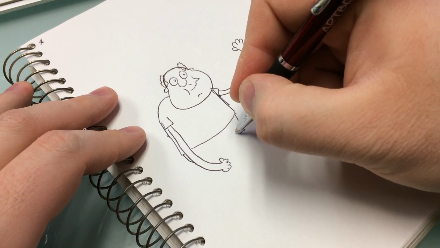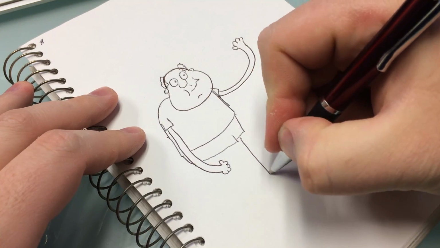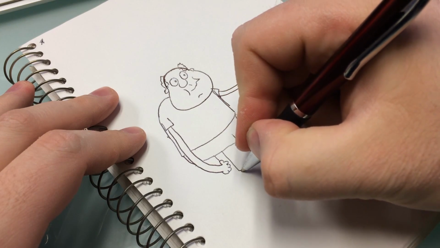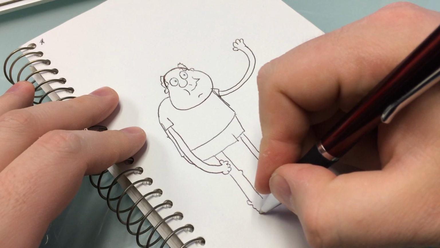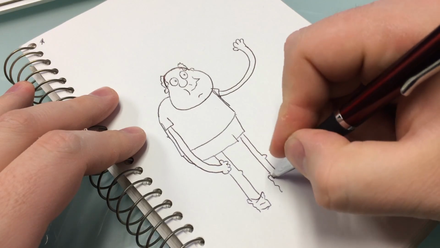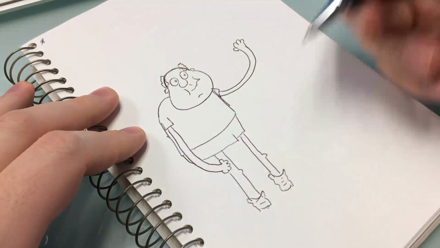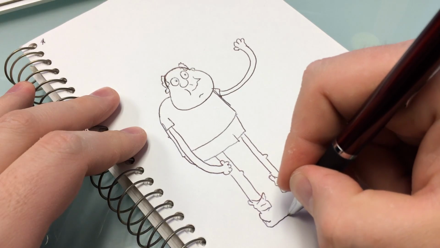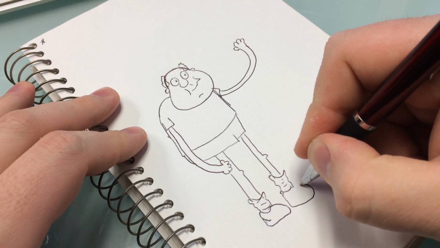Maybe he's got some shorts on, and he's got these skinny, kind of knobby legs, with some ugly socks. See, you can see this leg's thicker than that leg, which is totally fine because it kind of adds to the charm of these crappy drawings.